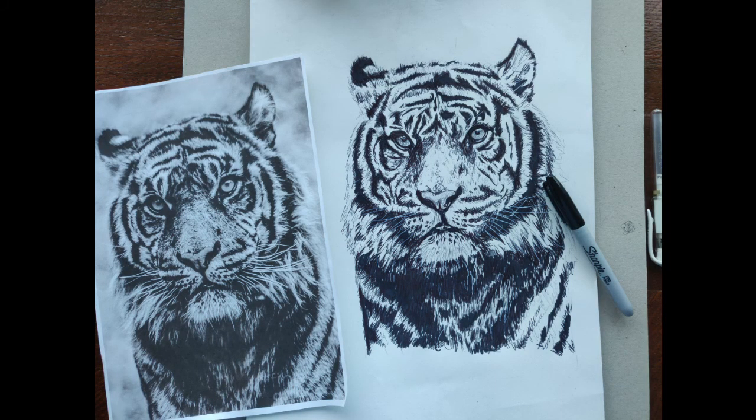This is the final drawing. You can see that I used a white pen in to finish it off. I'm quite happy with how it ended up. It's very accurate.